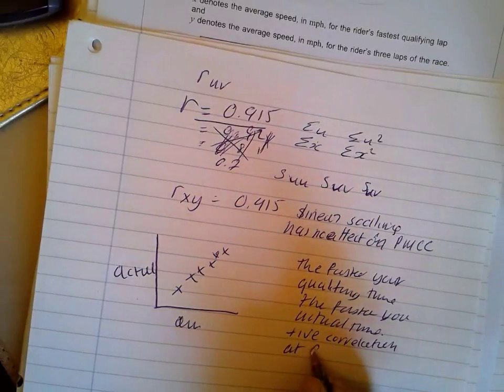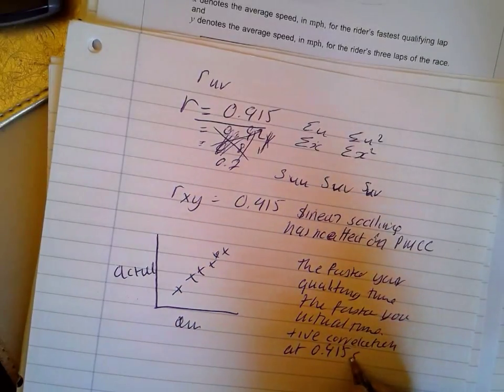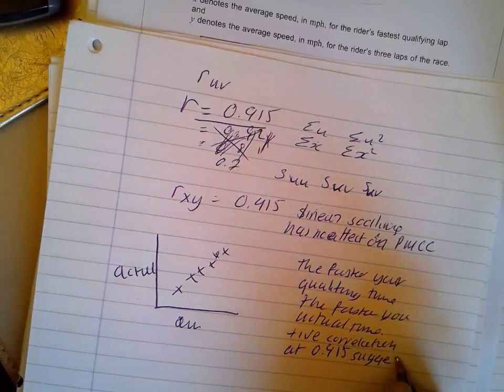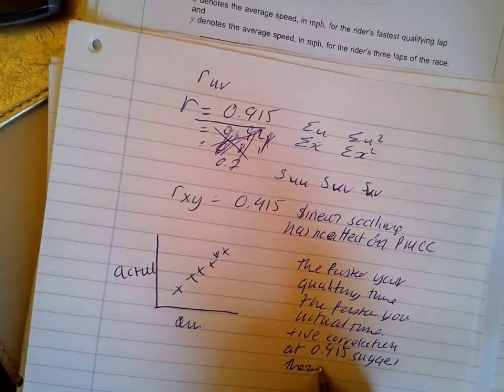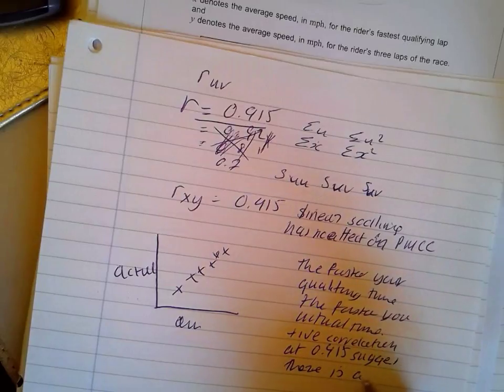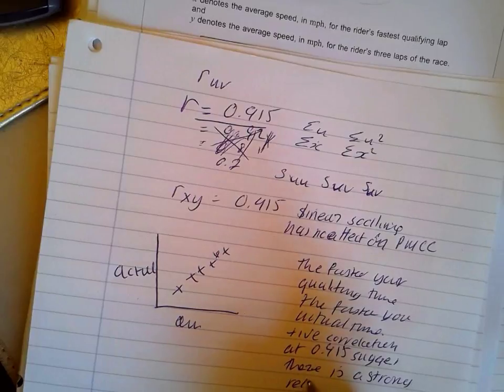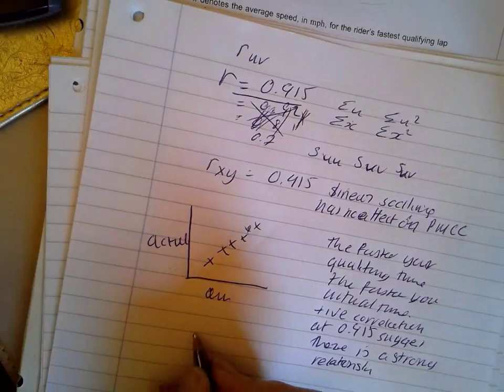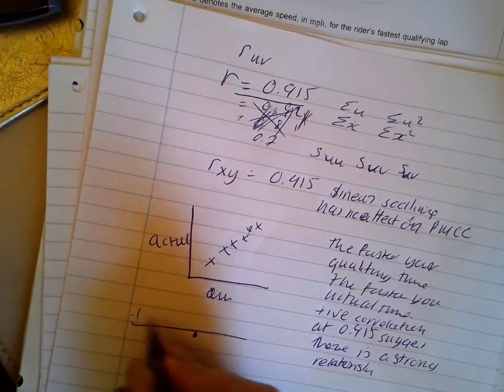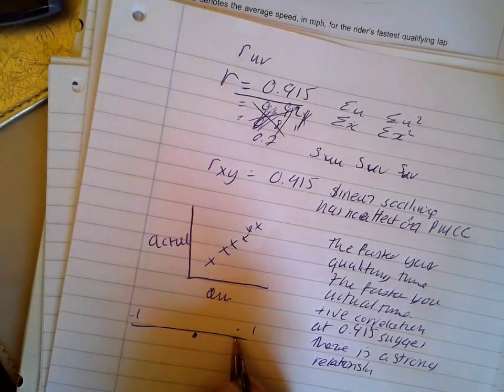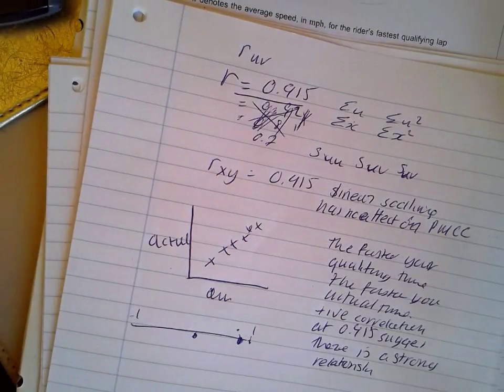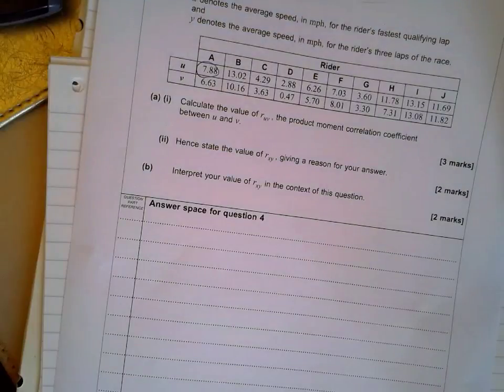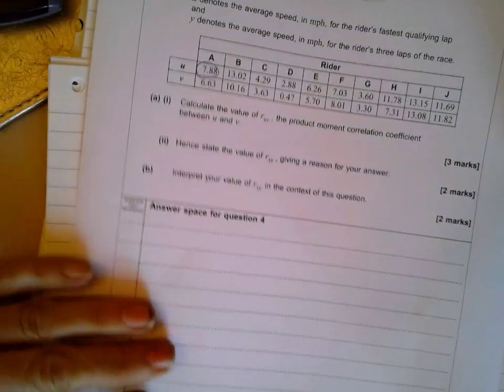And 0.915 suggests there is a strong relationship. You know, you just think about it. You don't have to write this, just think about it. It's fairly strong because that is perfect. Okay, so you have a strong relationship between riders' qualifying times and their actual times. Okay, that's it.